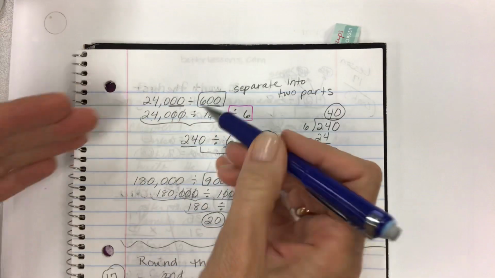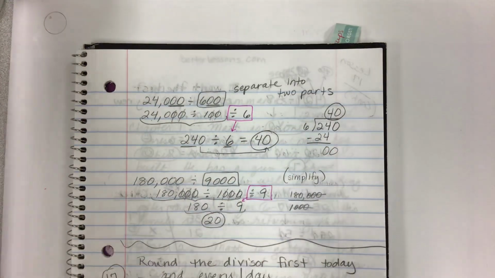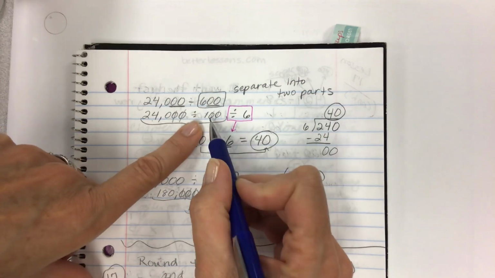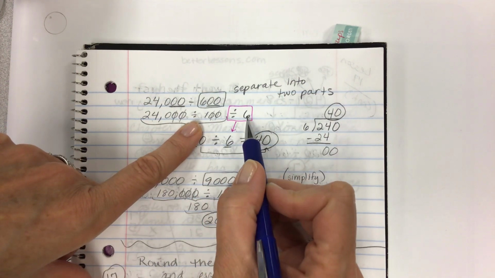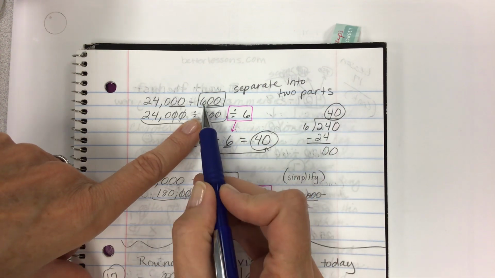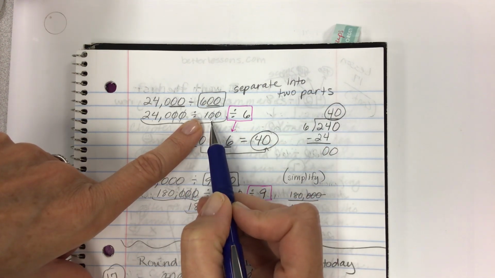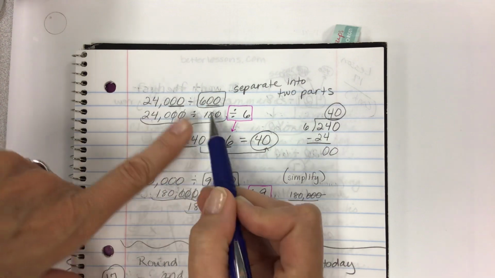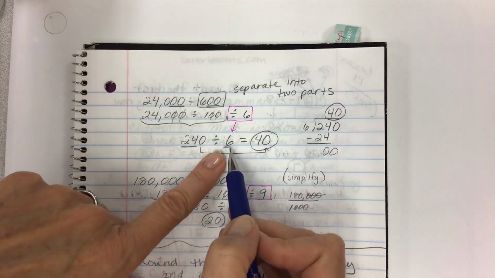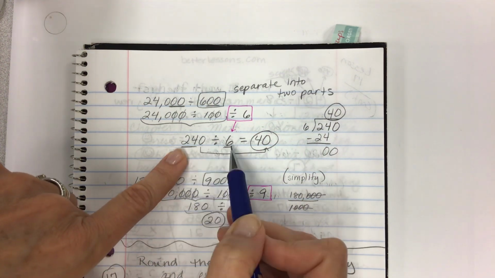Okay, before I move on too far, 600, we're going to take apart and make 2 pieces out of it. So separate it into 2 parts. So take the 100 out of 600, and that's the offsetting 0 part, okay? Then you just have to divide by the 6, and that's that quick fact.